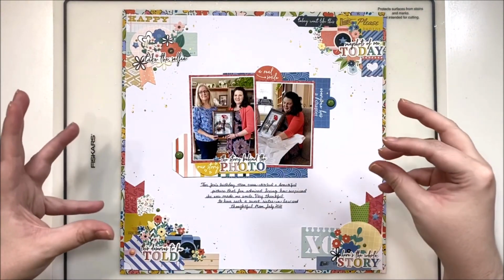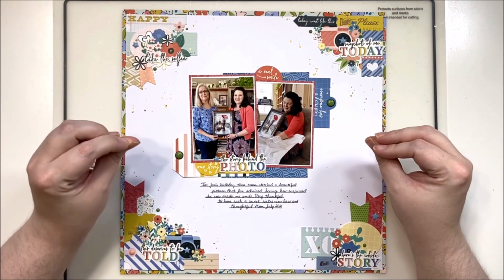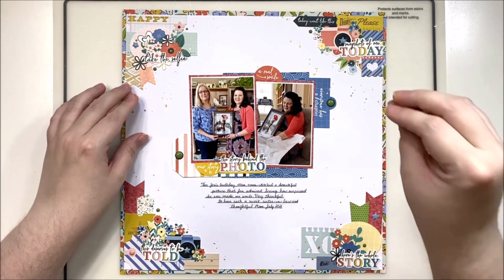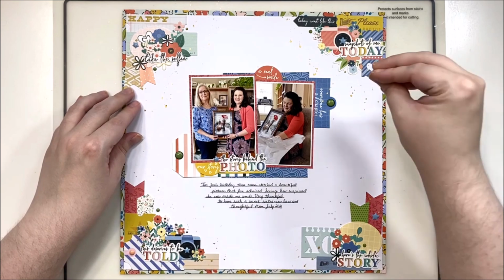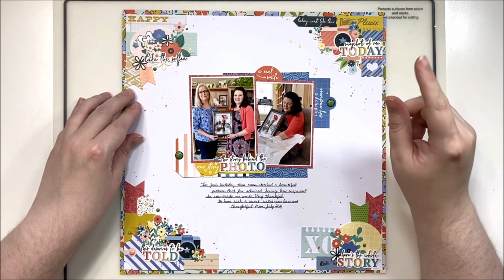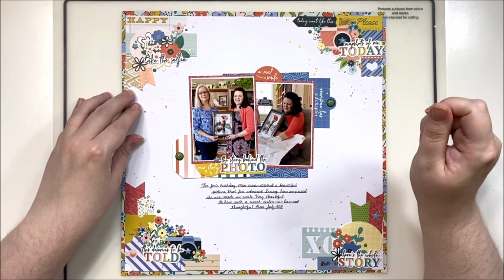Now, some of you are probably a little overwhelmed by this layout, and I don't blame you, but this is the queen of the corner clusters. This is my 4 corners design. If you're familiar with Go-To Designs, you've seen this one before.